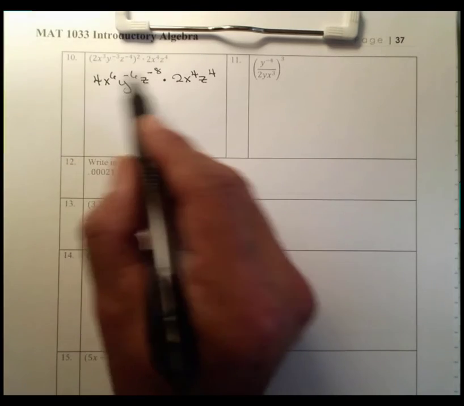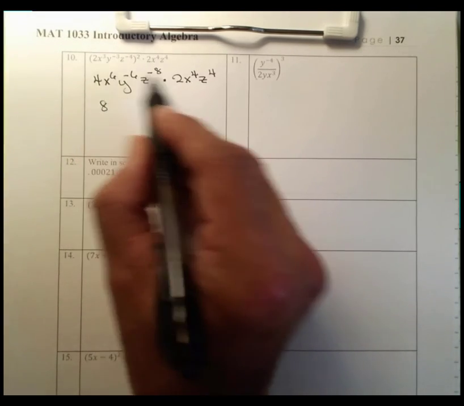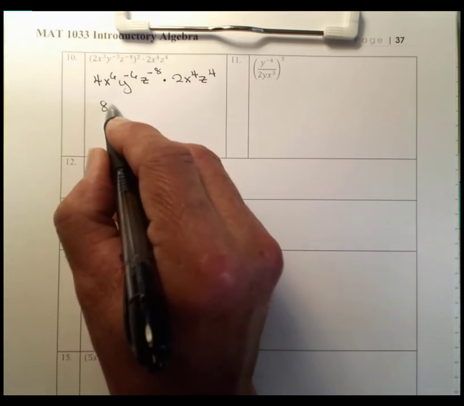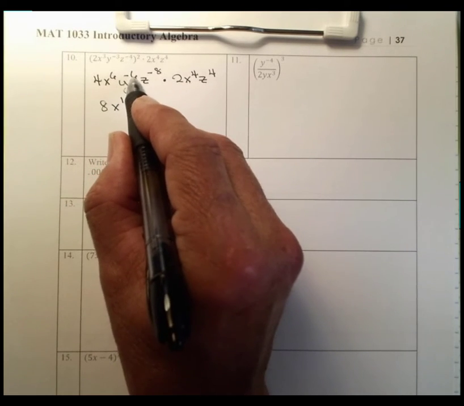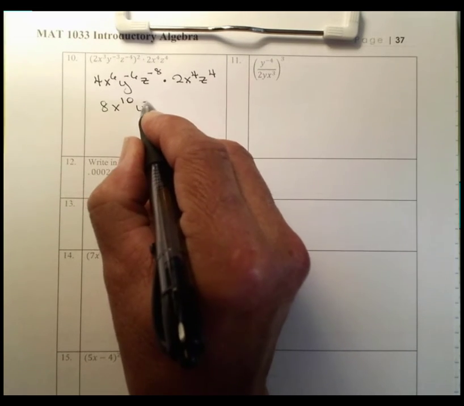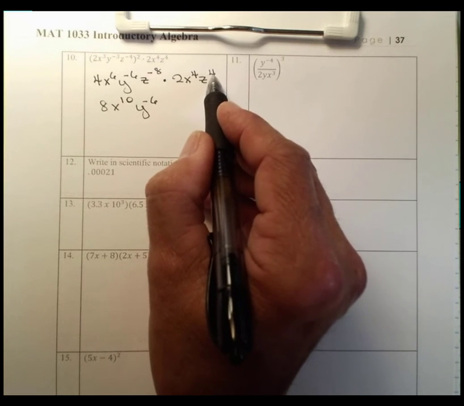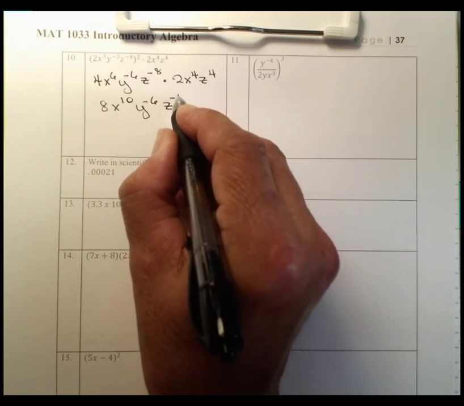So I'm going to say 4 times 2 gives me 8. And then I'm going to go x to the 6th times x to the 4th. X to the 6th times x to the 4th, I add those together and I get x to the power of 10. Y to the negative 6, I don't have any y's over here, so I'll just have y to the negative 6. I have z to the negative 8 times z to the 4th. Well, I'll add those two together and I'll end up with z to the negative 4.